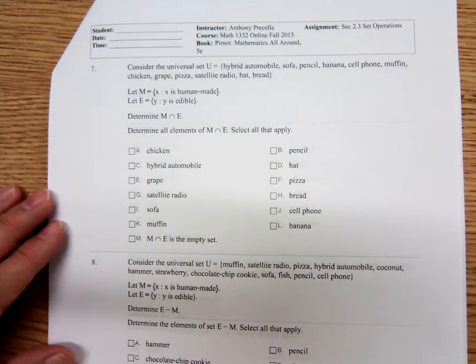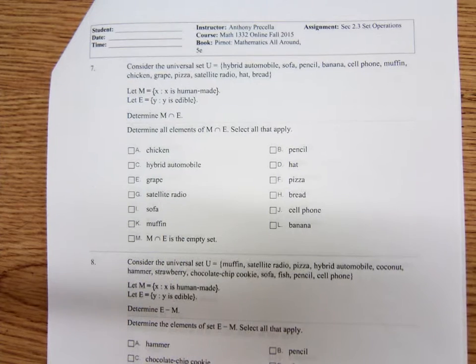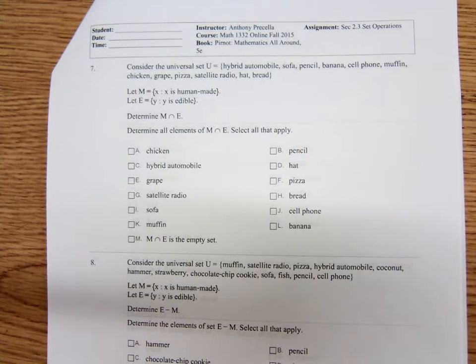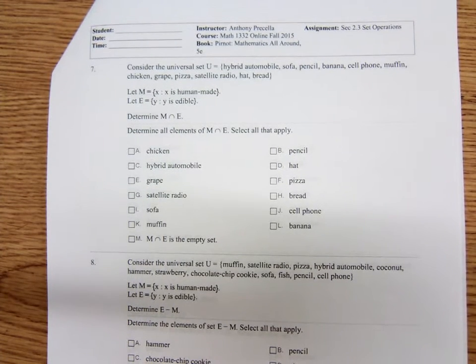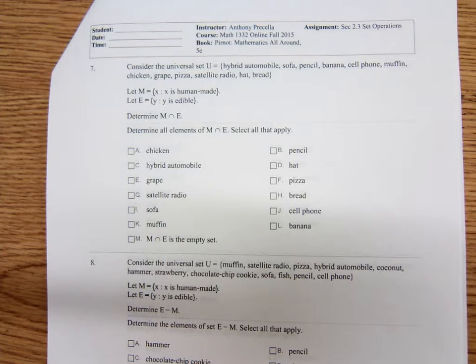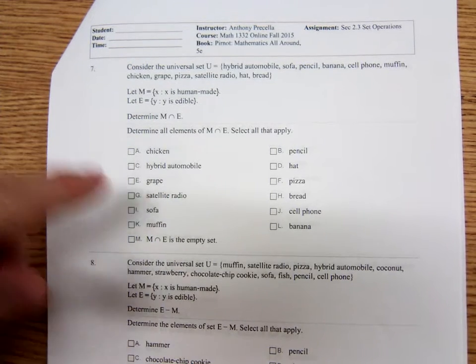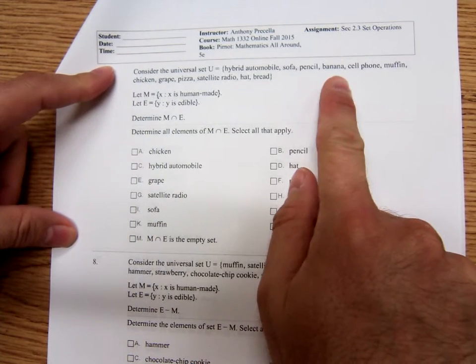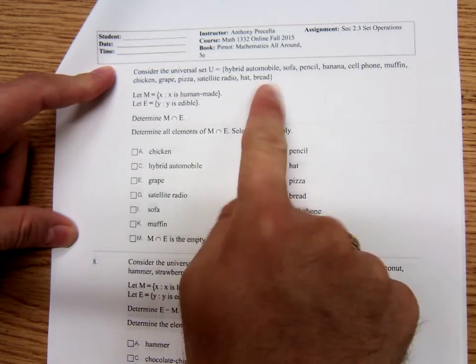Problem number 7. Consider the universal set U, which is hybrid automobile, sofa, pencil, banana, cell phone, muffin, all of those.